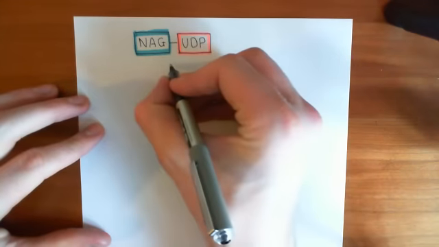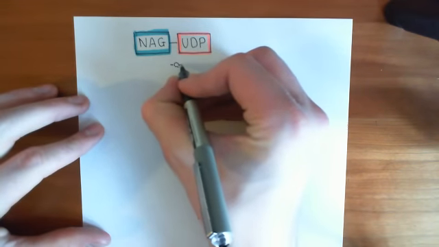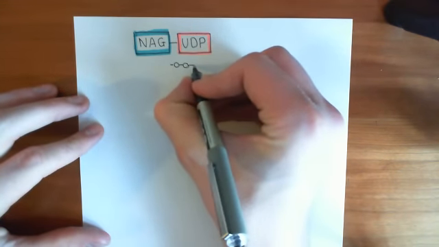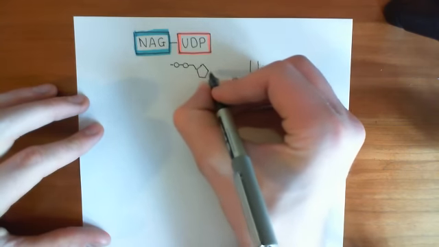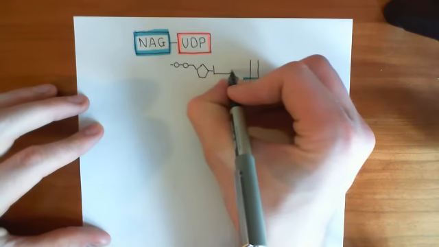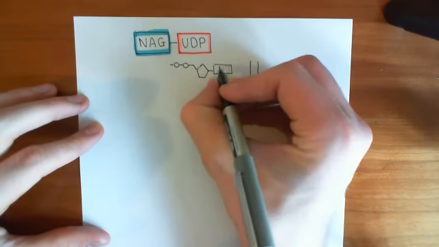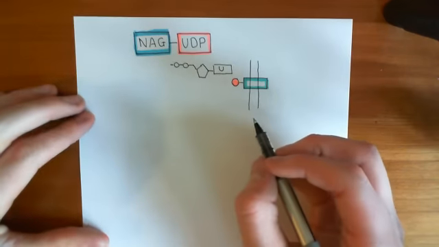So, if we draw this in a bit more detail, what you've got is these two phosphate groups here, and then you've got the ribose sugar, like so. Okay, and then the organic base off here. And that's what we've actually got attached to our N-acetylglucosamine.